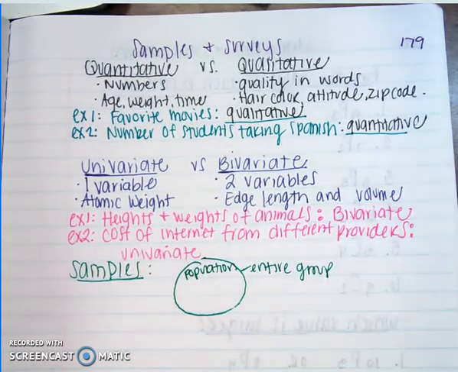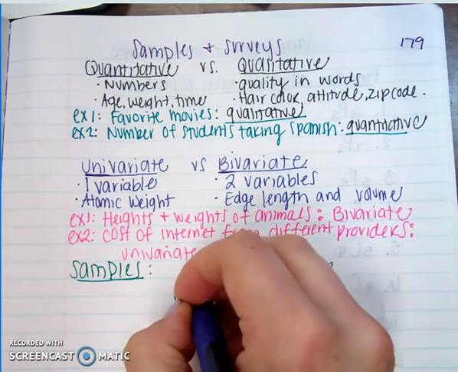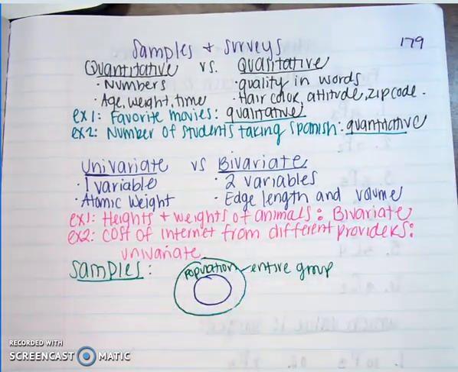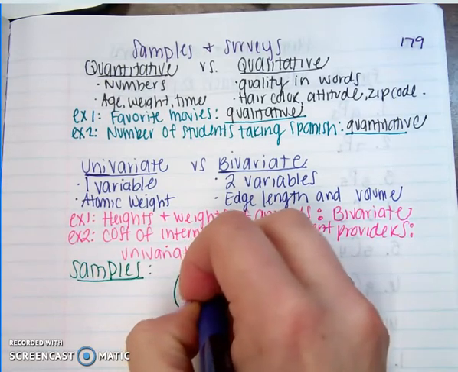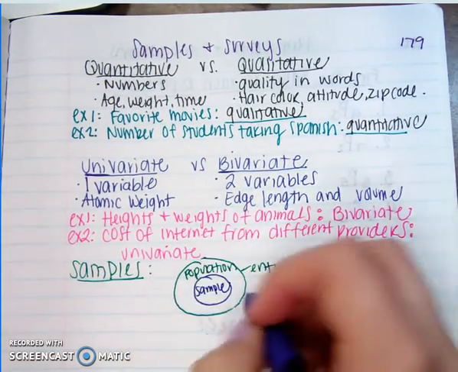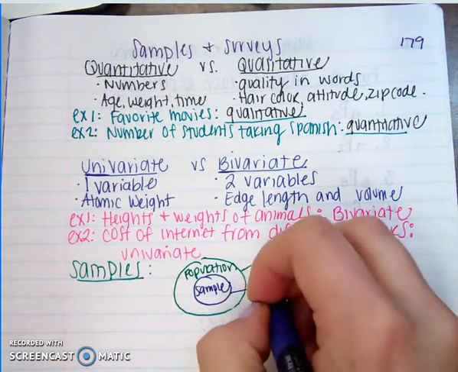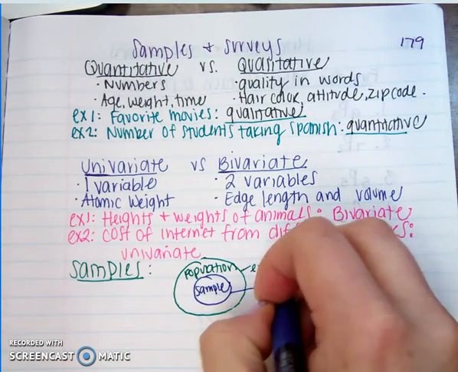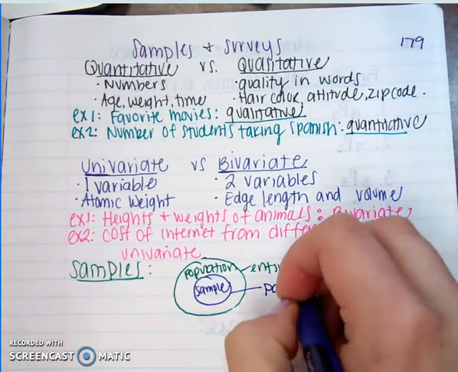Now, it doesn't mean the population of the earth necessarily or the country. It's just of whatever group that you're specifically looking for. And then inside that, if it's too big to look at the whole population, we're going to look at a sample of that population. So that's a part, typically a random part of the group.